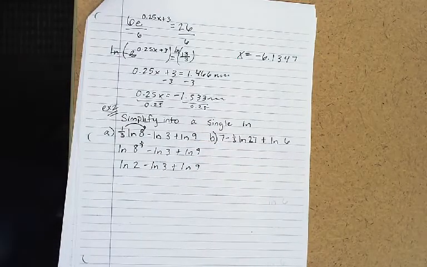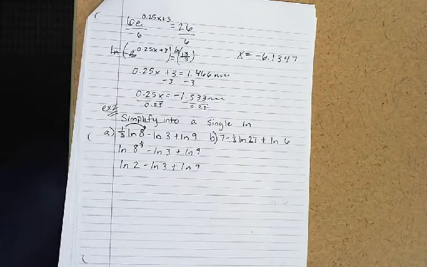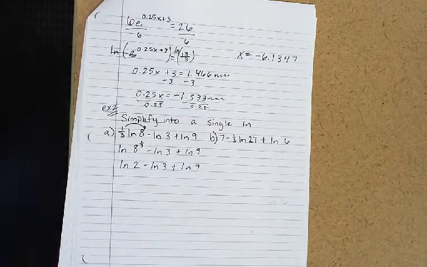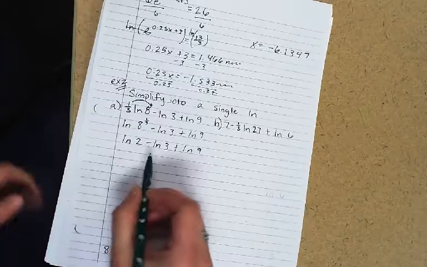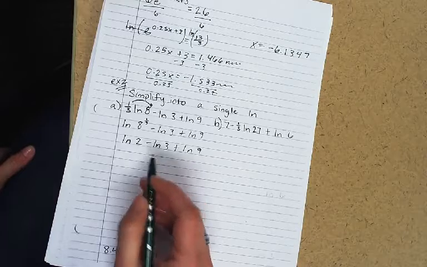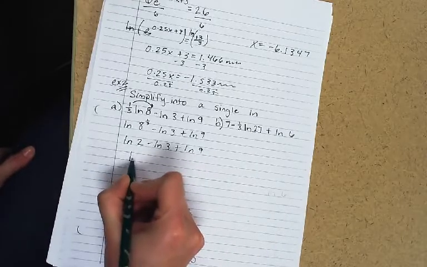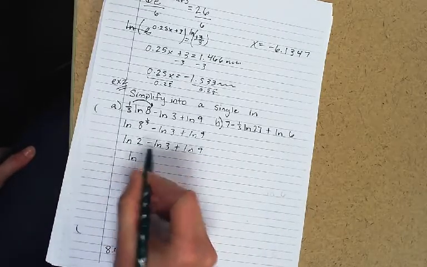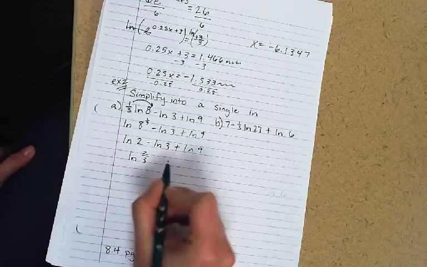So now you just have to remember that subtraction goes with division and addition goes with multiplication. So now we just go from left to right. Like I said, subtraction becomes division. So if I want to combine those into one natural log, I have to change the subtraction to 2 divided by 3.